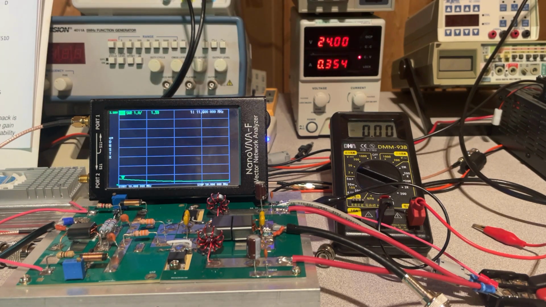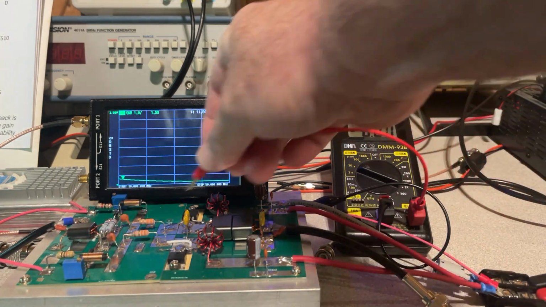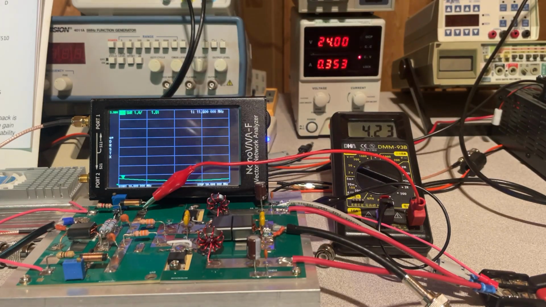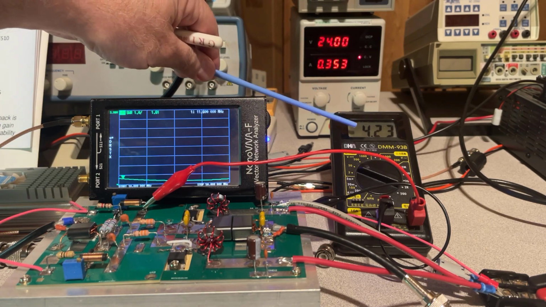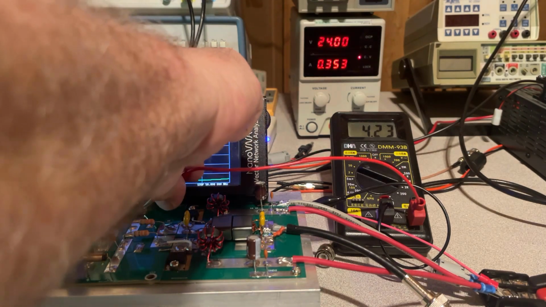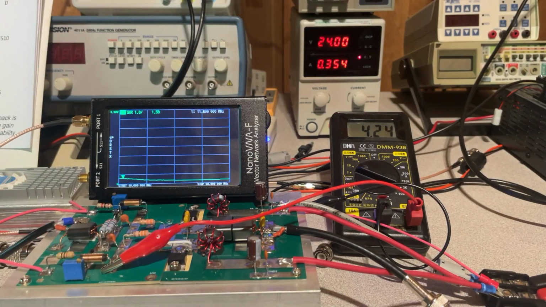Okay, and we're going to go ahead and do a few things here. First, we'll go ahead and measure the bias voltage. So you can see that here our bias voltage for Q1 is 4.23. Okay, and we can measure the bias voltage for Q2, and it's 4.24. So they're within 10 millivolts or so.